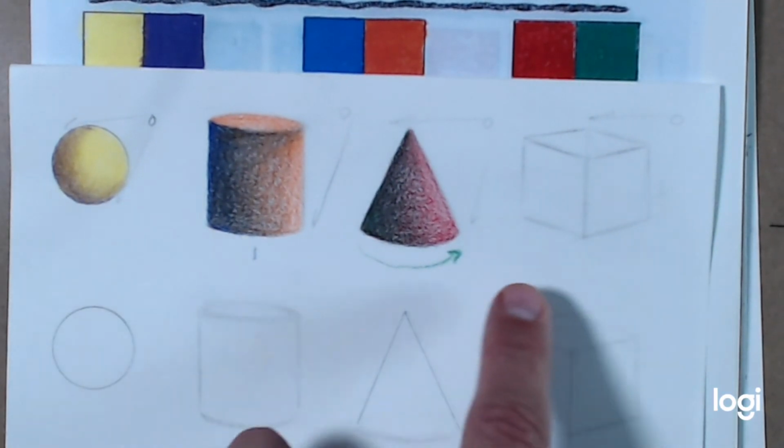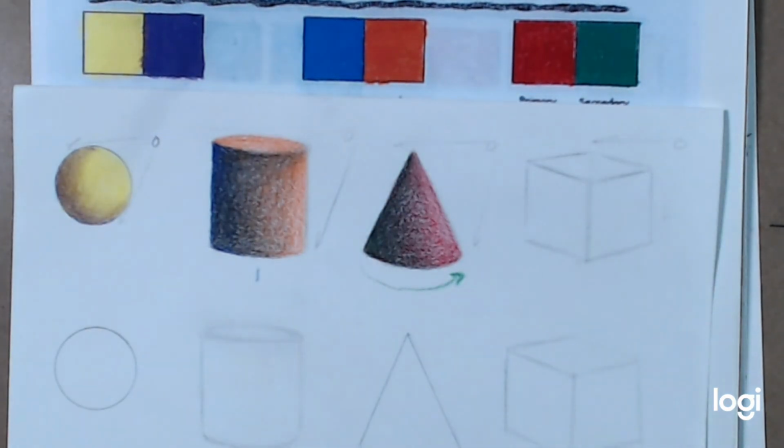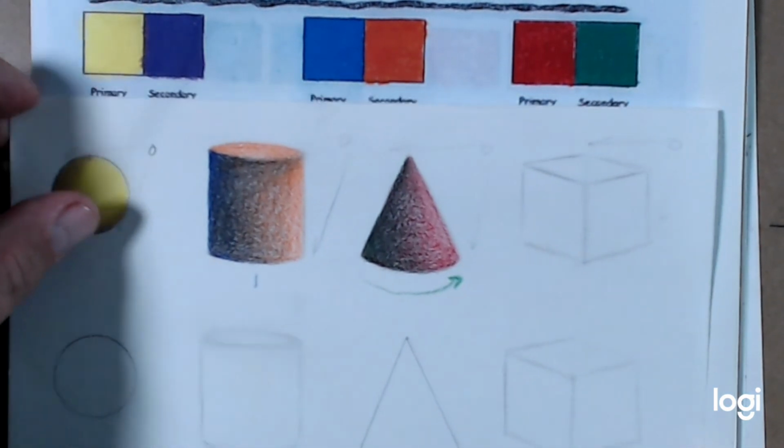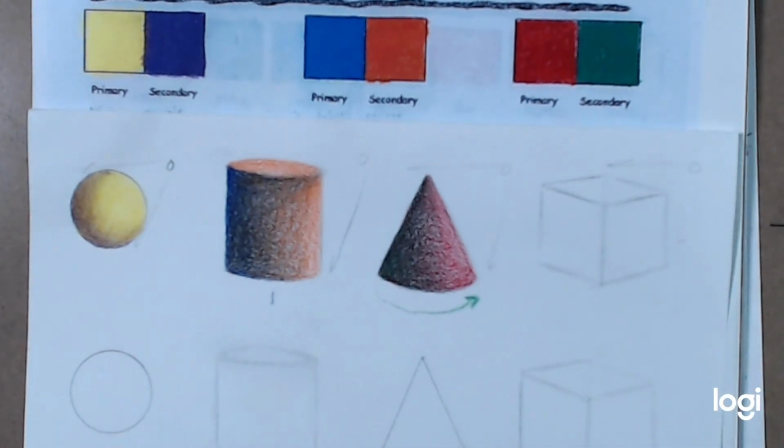Now we've got one form left. You can decide, go back and do any of these again and practice there. So maybe something like so. That'll do it for our complementary colors. Good luck. Make sure you get this done.